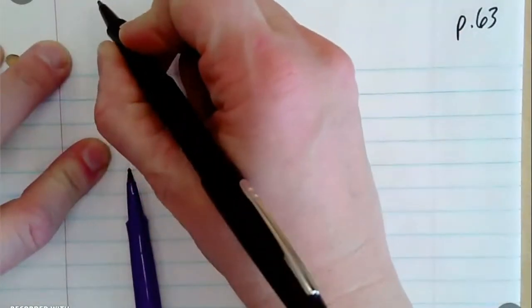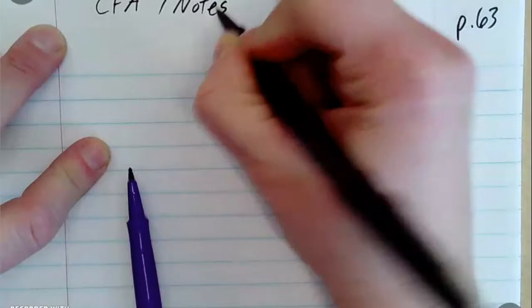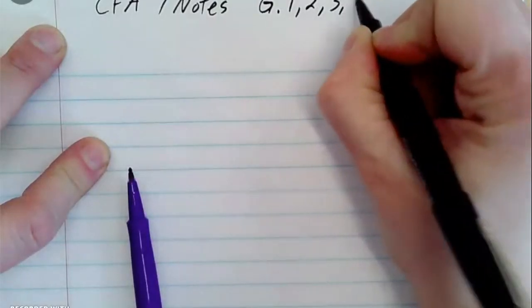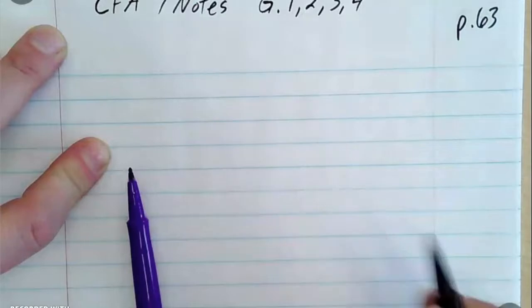This is page 63 in our notes. We skipped a page in between here. We're going to be moving into geometry. So this is CFA 7 notes. This will be on geometry 1, 2, 3, and 4 for our standards.